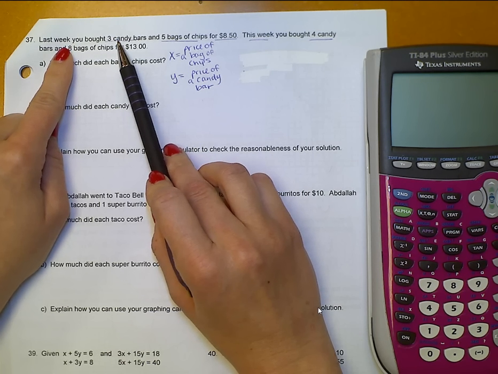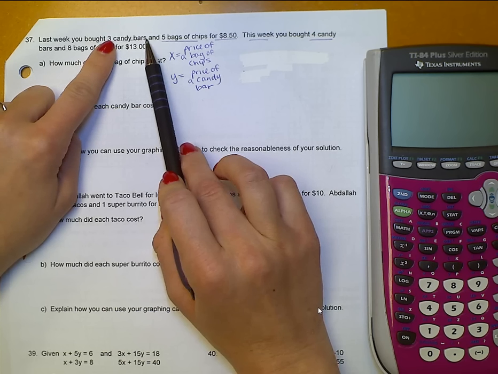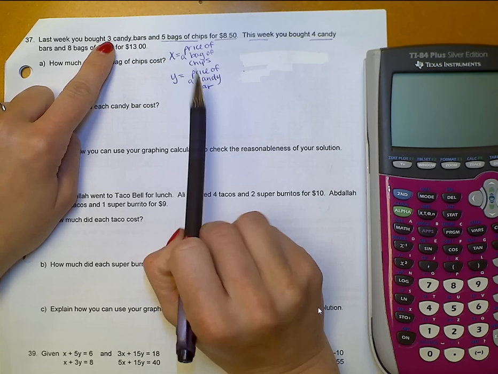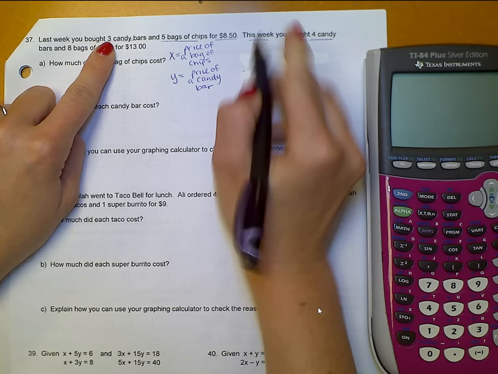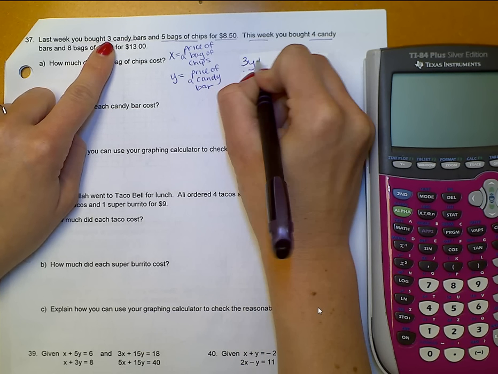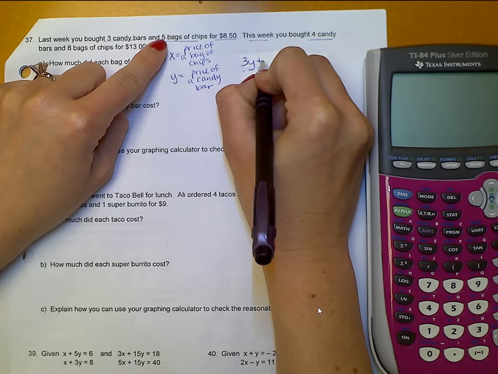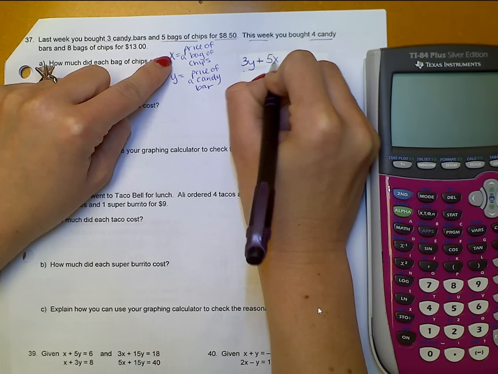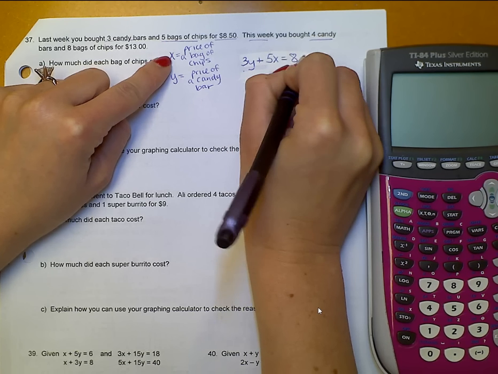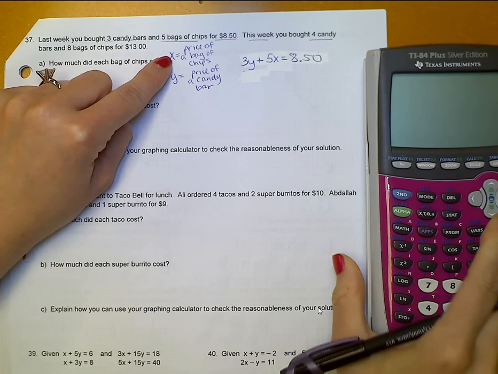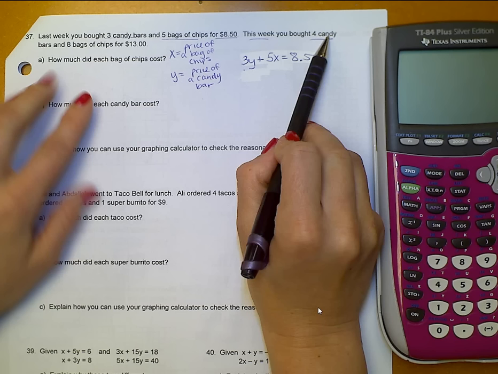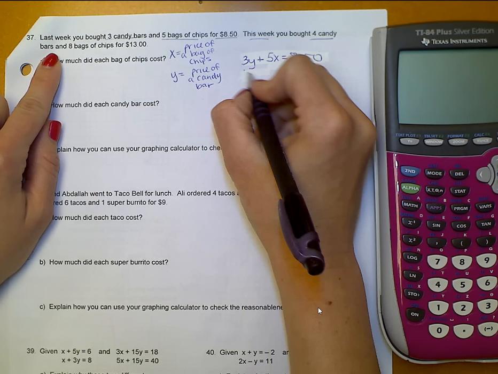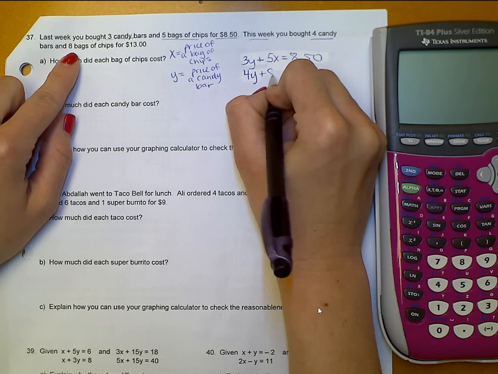Last week you bought 3 candy bars. Well, candy bars, I bought 3 of them, and they're $Y each. So 3Y plus 5 bags of chips, so 5X, was $8.50, so equals $8.50. This week you bought 4 candy bars, so 4Y, and 8 bags of chips, so 8X, and it cost you $13.